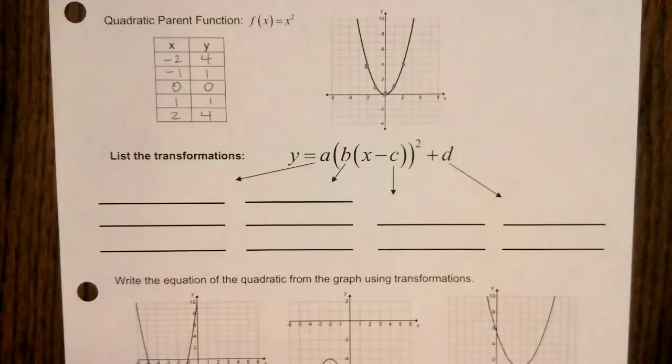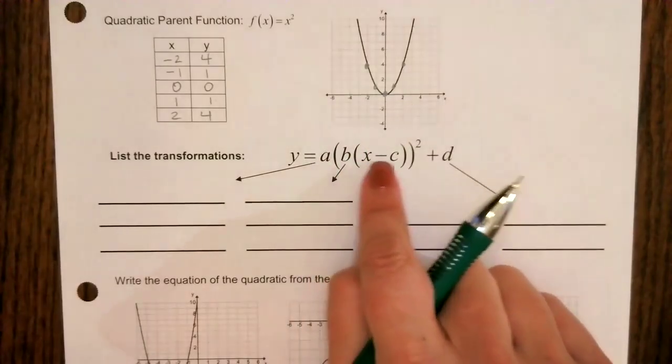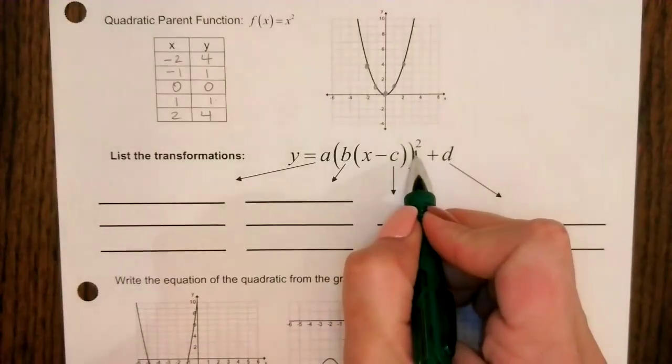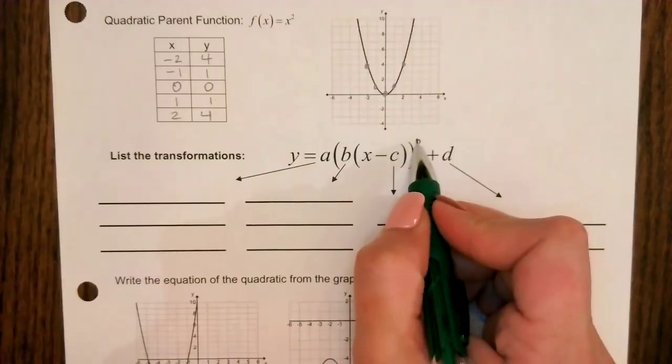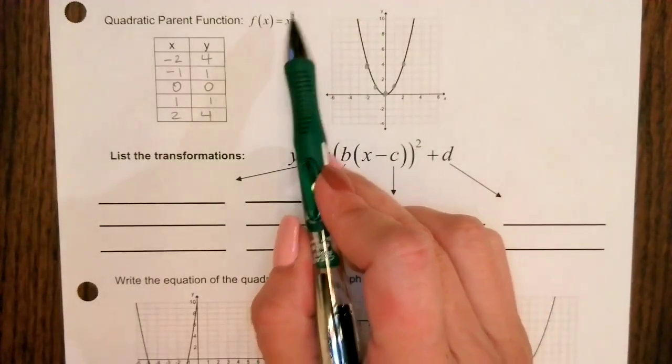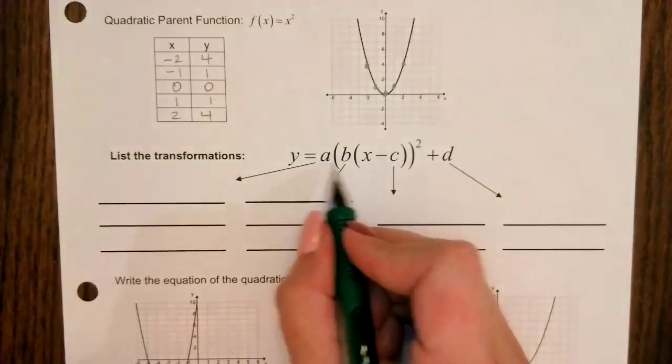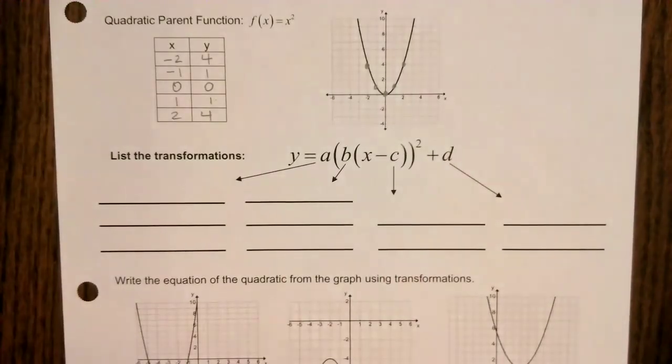That parent function can be transformed. So one of the equations that we will see is an equation of a quadratic that's been transformed with our a, b, c, and d. When we talked about absolute values, we talked about how these transformations work. They are no different with quadratics. They work exactly the same. In fact, with all of the functions we deal with all year, the only thing that changes is the operation. So here we see the squared from the parent function, x squared, instead of our absolute value bars. But everything in this equation is going to work exactly the way it did with the absolute values.